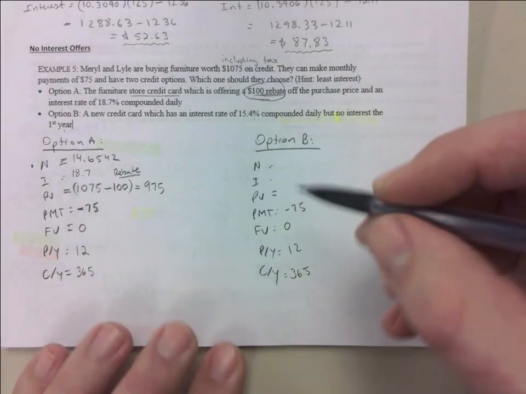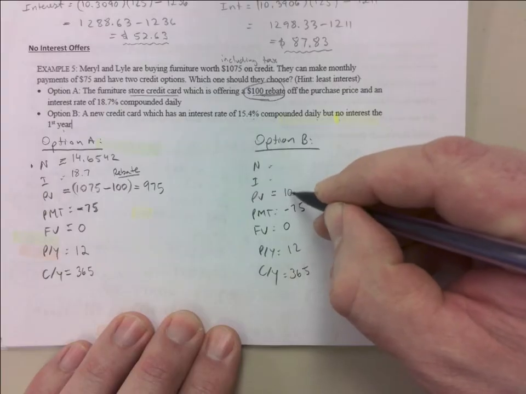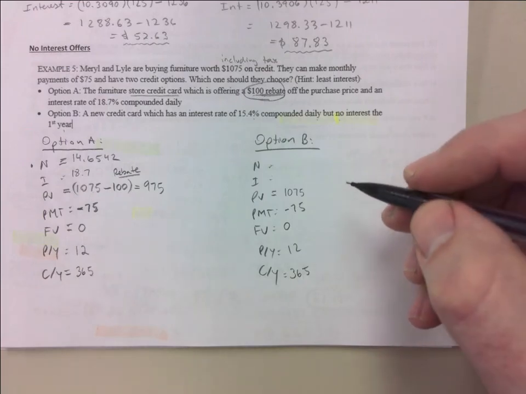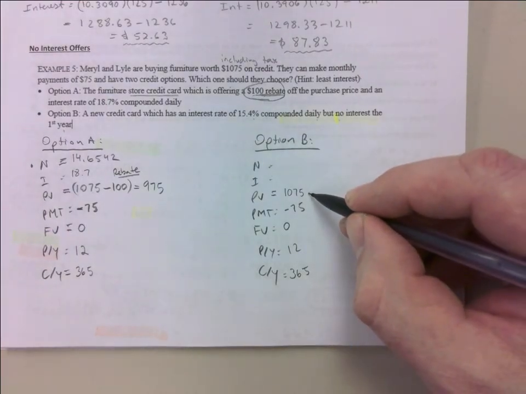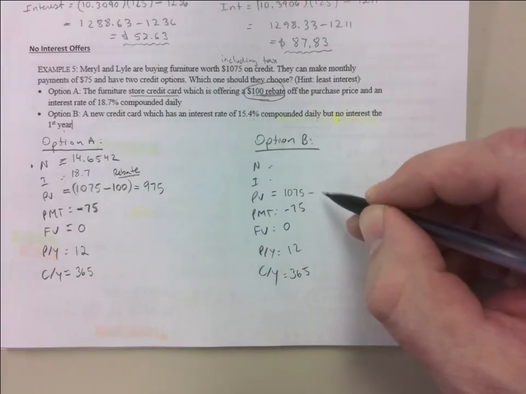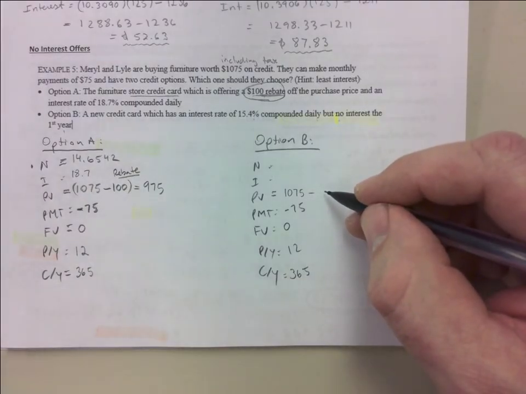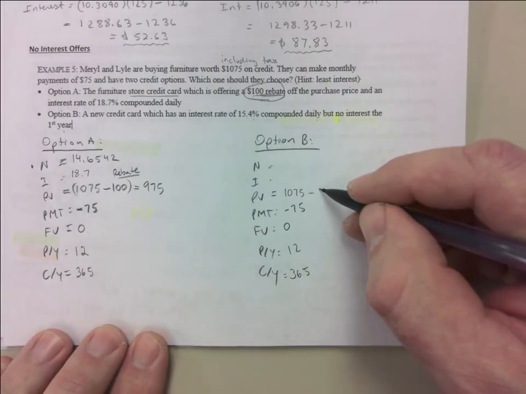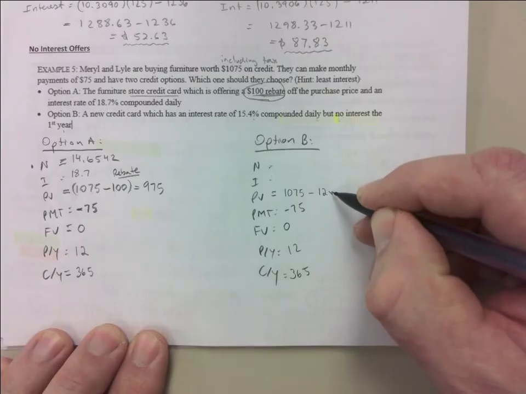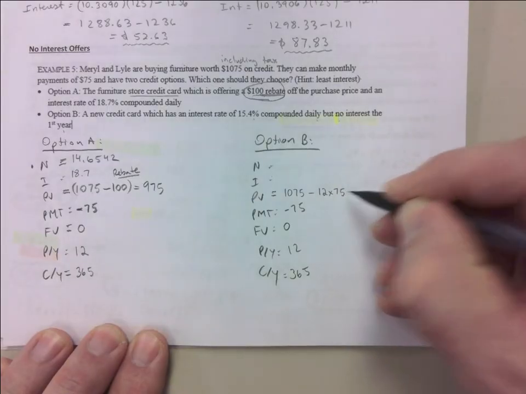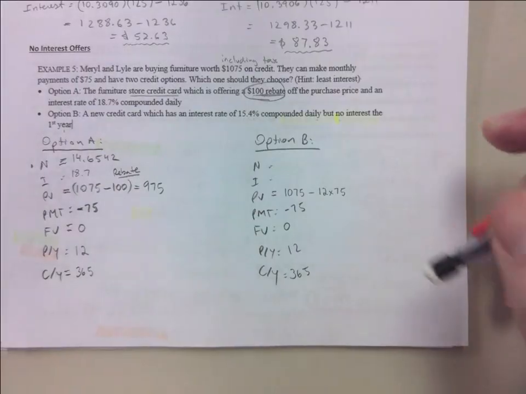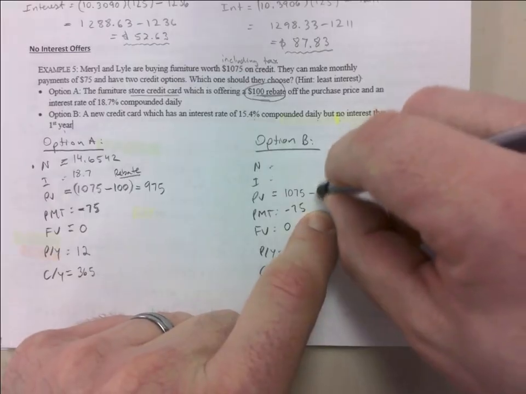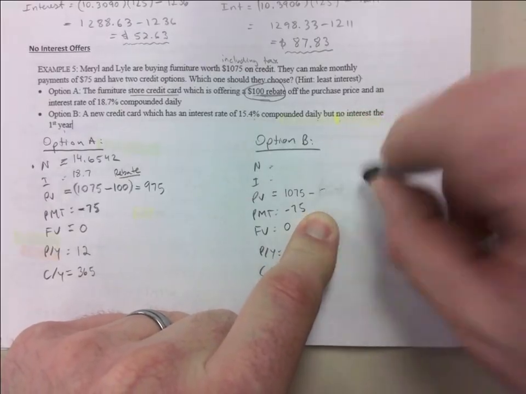What's going to go into the PV, guys? $1,075 minus, if you have a year interest free, you're going to go 12 times 75. You know what? Can I erase this? Sorry, guys. Some of you are going to be mumbling at me right now, I know.